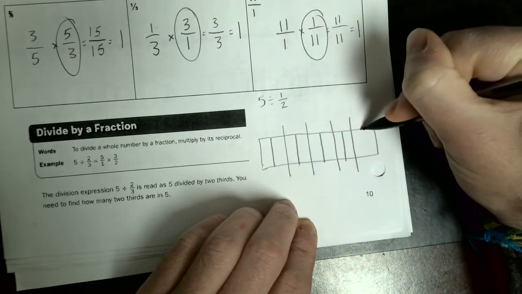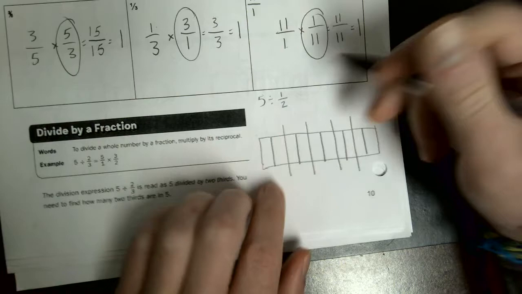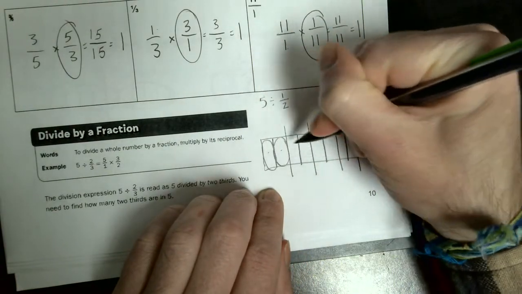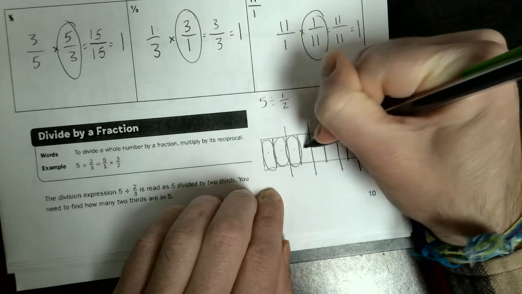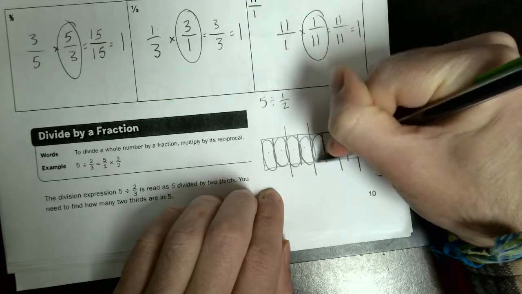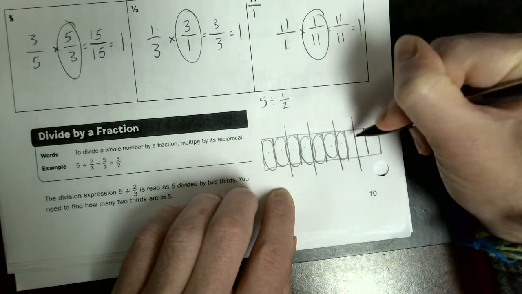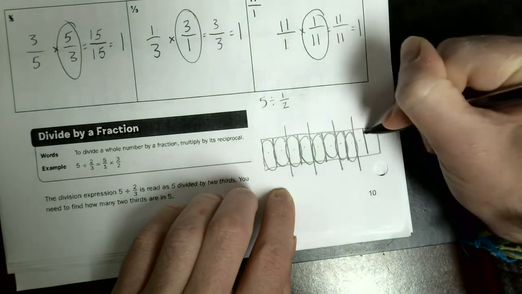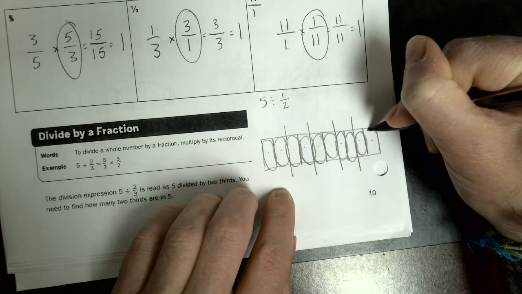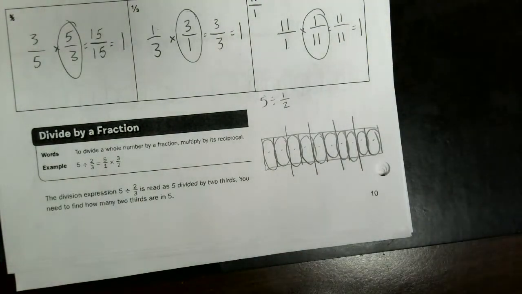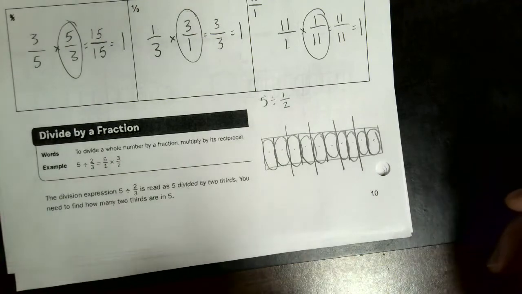And then we're going to circle how many halves we have. Here's 1/2, 2, 3, 4, 5, 6, 7, 8, 9, 10. The answer is 10. Now there's a shortcut to getting that answer.